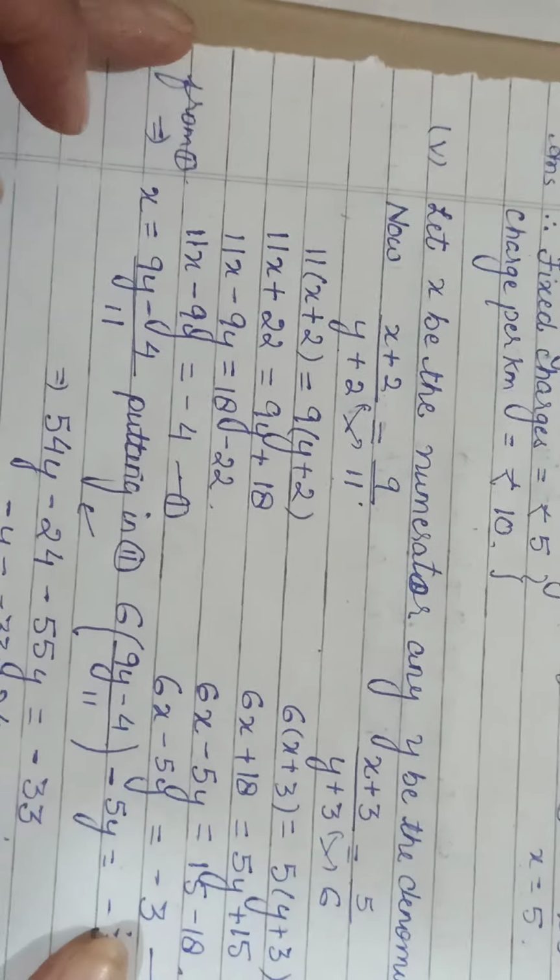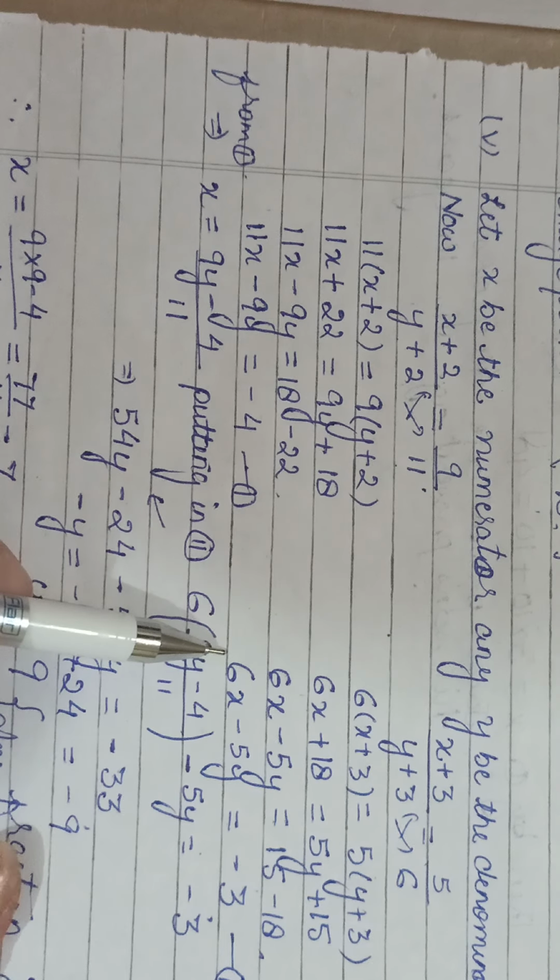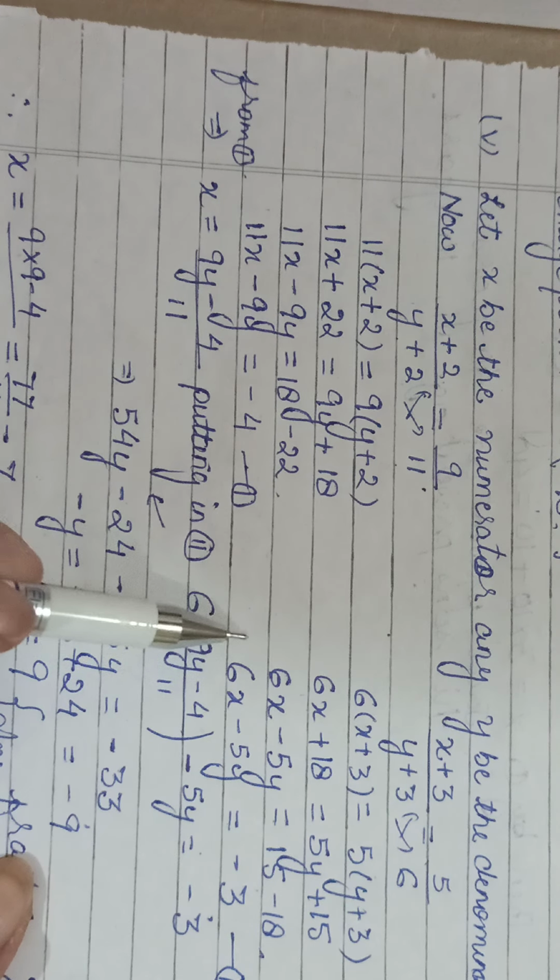Now this one I have done by substitution here, just to show you, because here elimination was not happening easily anyway, all the coefficients were different.